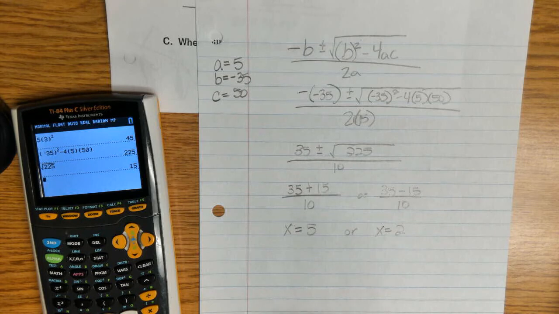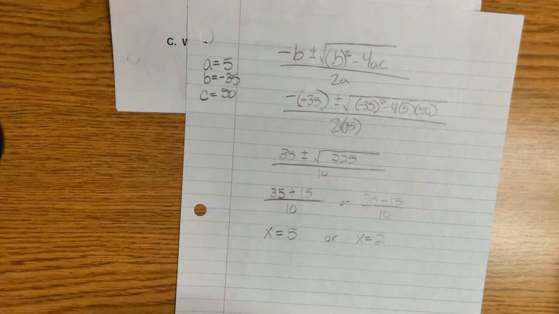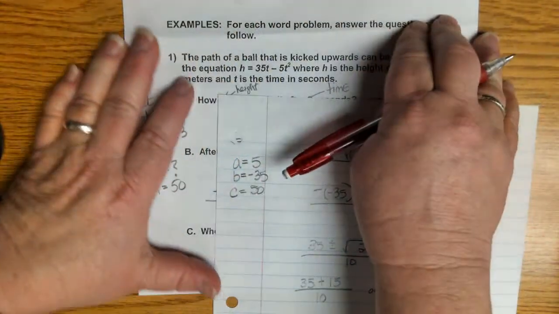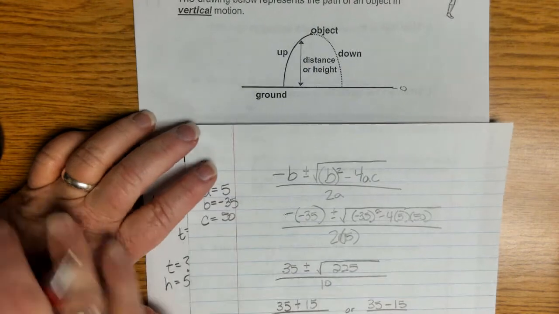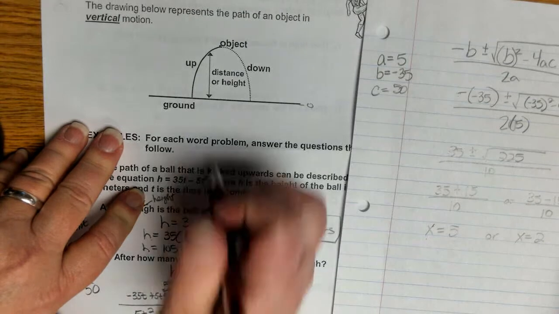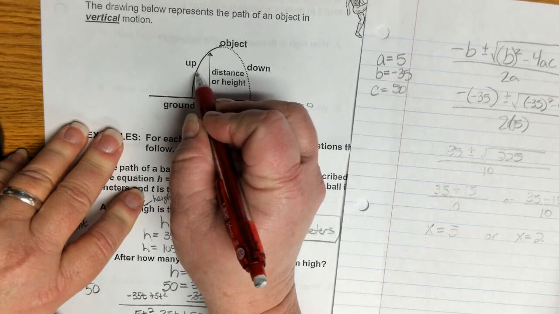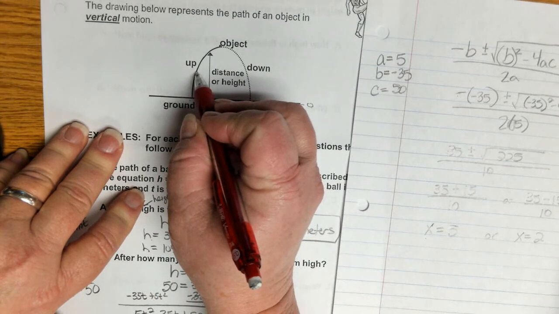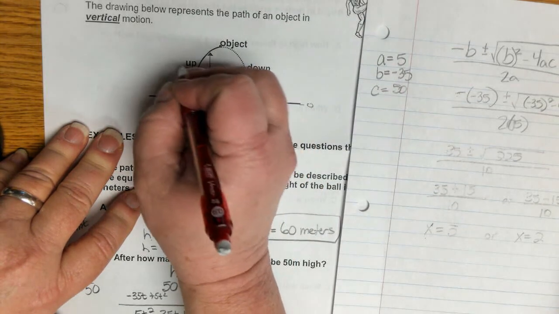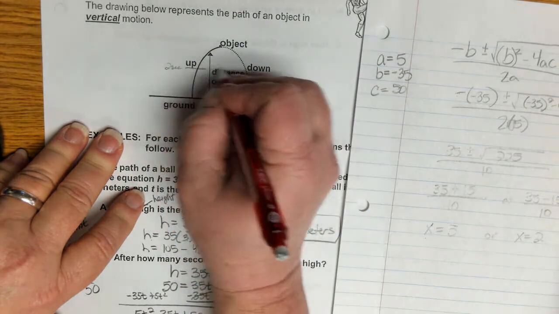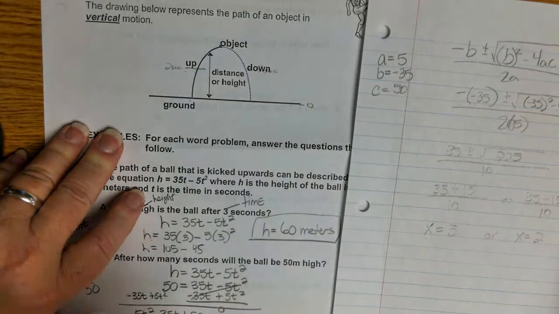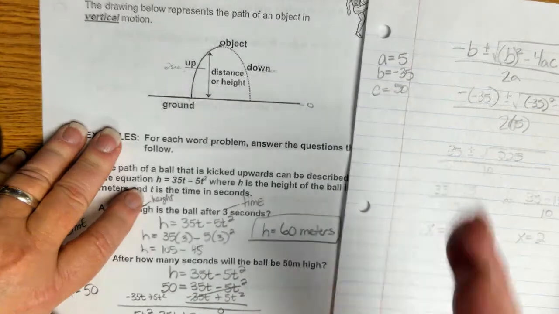Think about the problem. What did we do? We threw a ball, didn't we? We threw an object from the ground. We'll just say it was a ball, and we threw it up, and then we threw it back down. So 2 seconds is going to obviously be over here, isn't it? Does that make sense to you? And 5, because at 2 seconds it's going to be here, and at 5 seconds it's going to be here, because it's going to be later on the other side as it's coming back down.